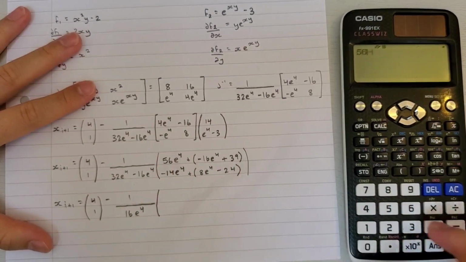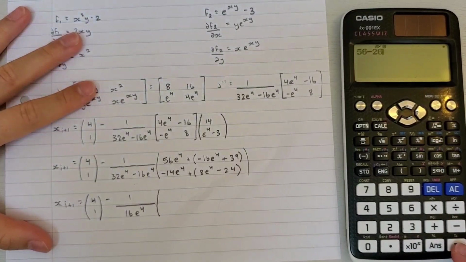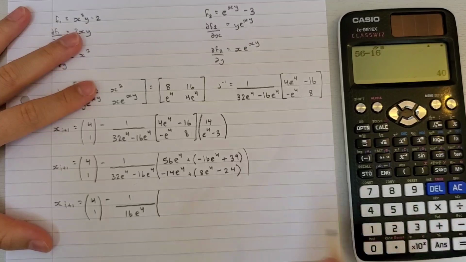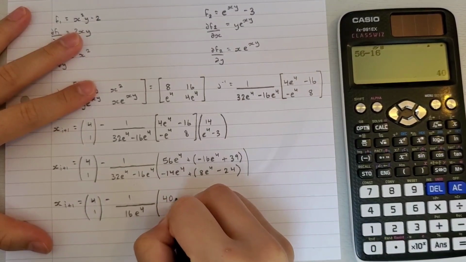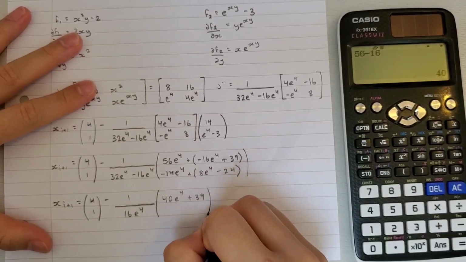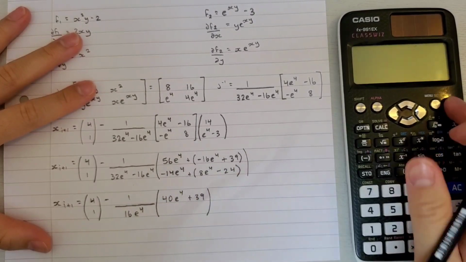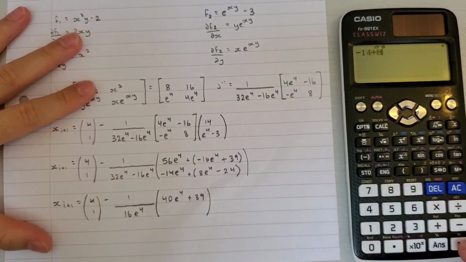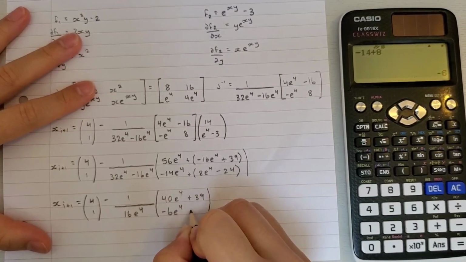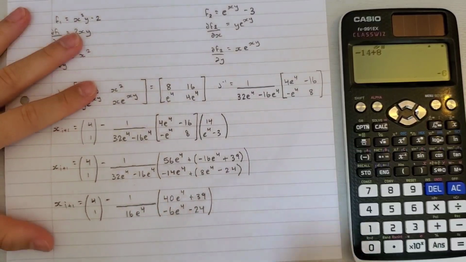And so we'll do 56 minus 16. We'd have 40e^4 plus 39. And then here we would have minus 14 plus 8, minus 6e^4 minus 24.